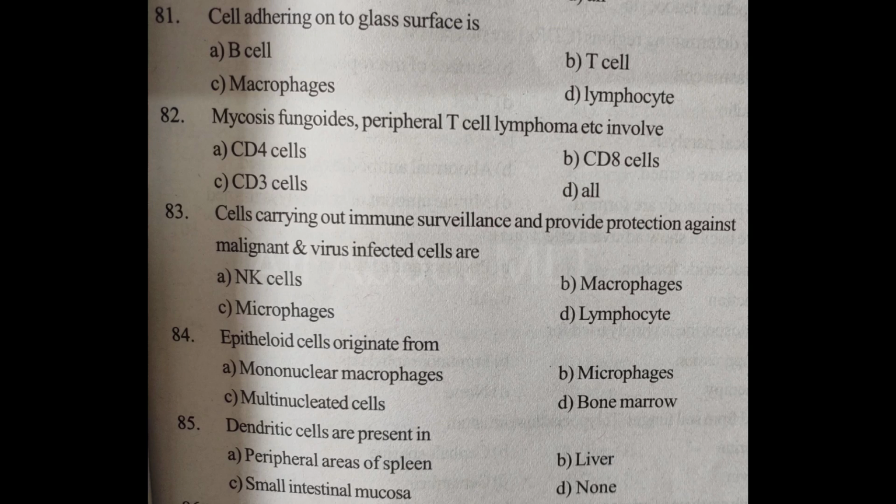Cells carrying out immune surveillance and providing protection against malignant and virus infected cells are: option A NK cells, option B macrophages, option C microphages, option D lymphocyte. Answer is option A NK cells. Epithelioid cells originate from: option A mononuclear macrophages, option B microphages, option C multinucleated cells, option D bone marrow. Answer is option A mononuclear macrophages.